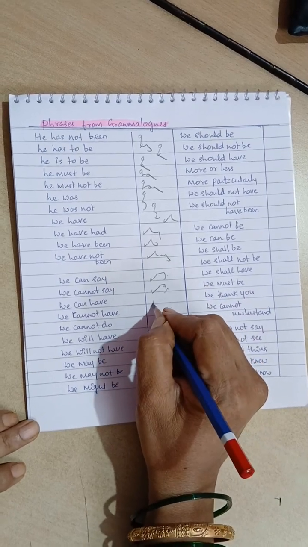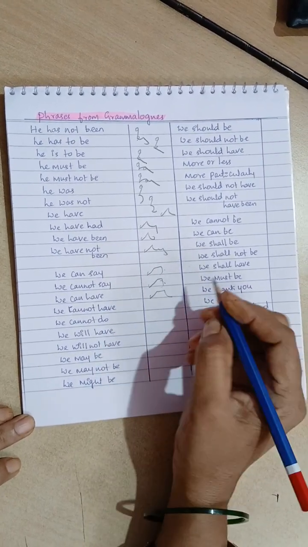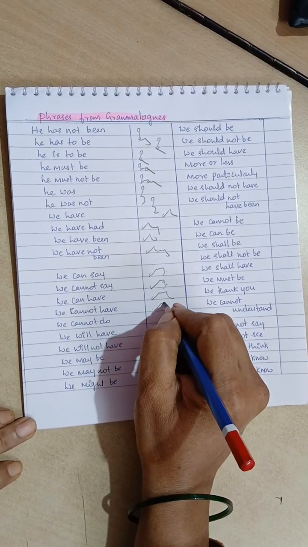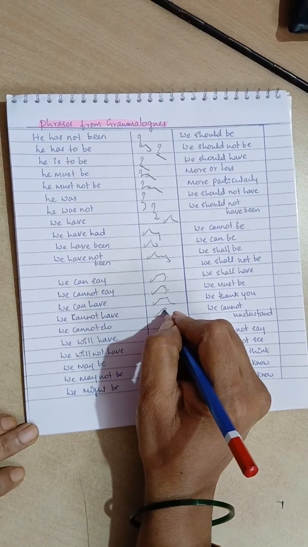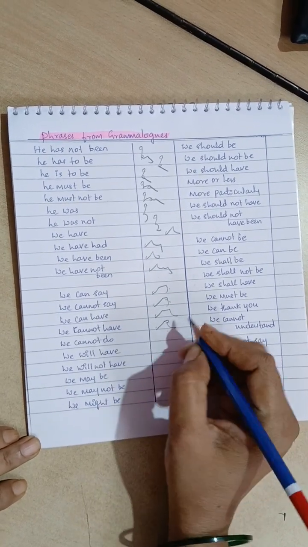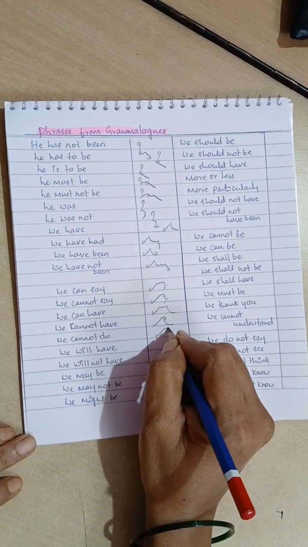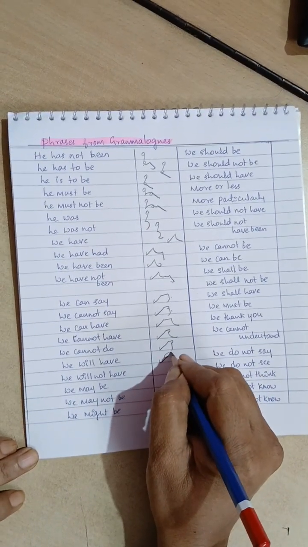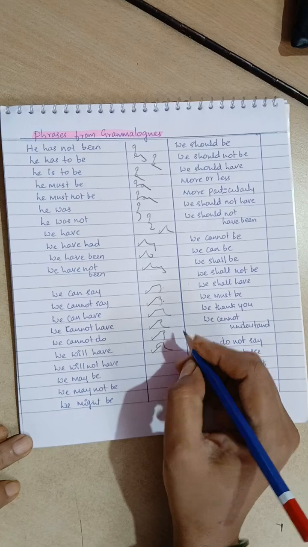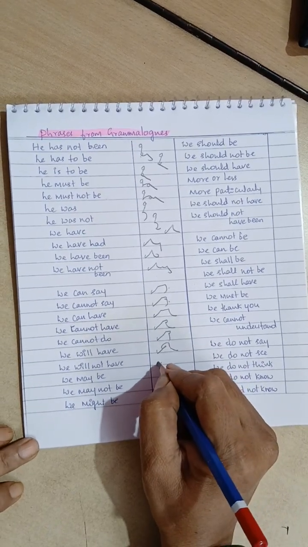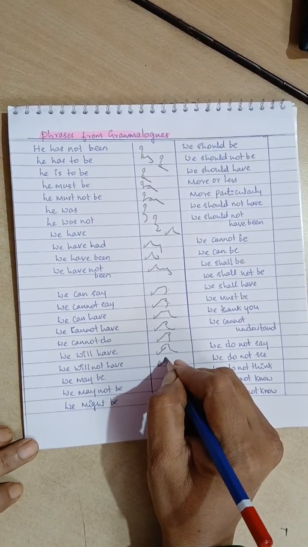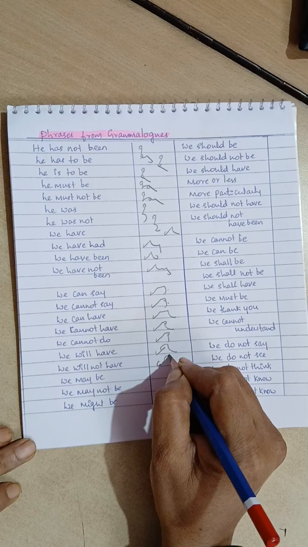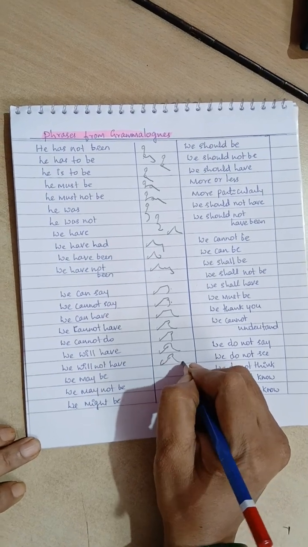We can have. We cannot have. K is halt for T sound, then N hook, have. We cannot do. We will have. We will not have. We will is halt for T sound and N hook, have.